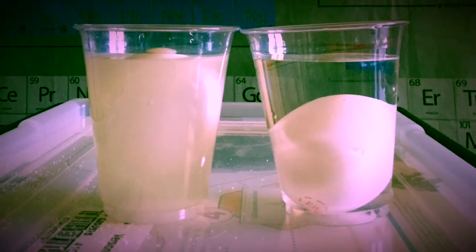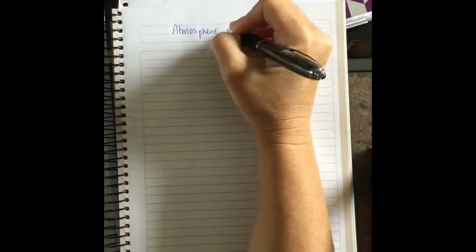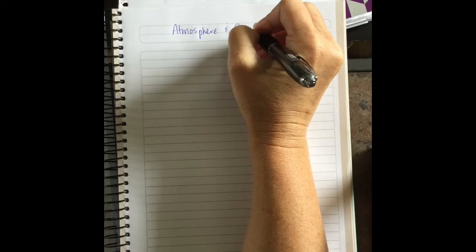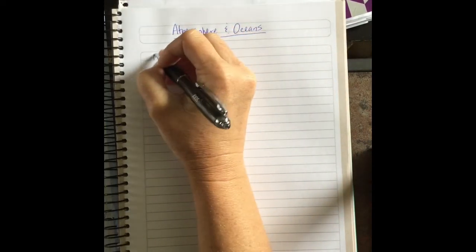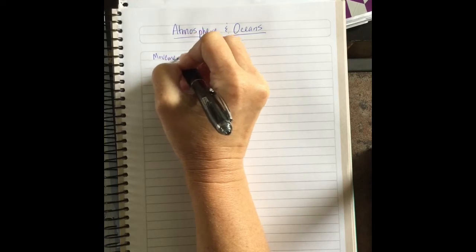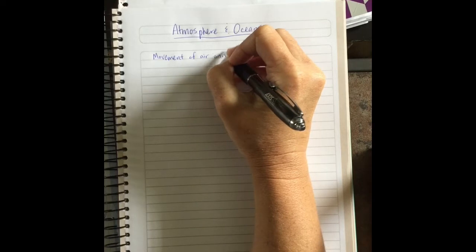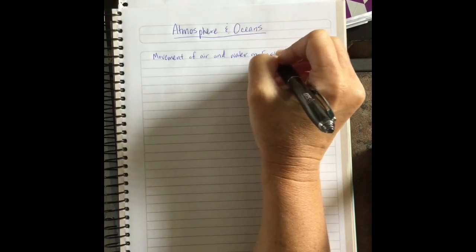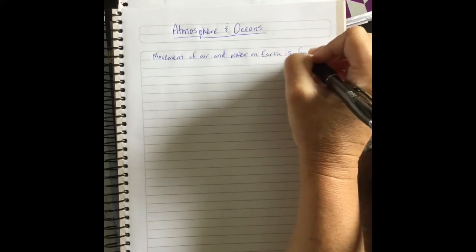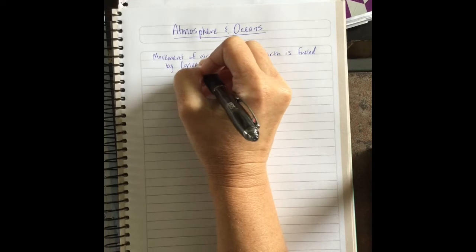All right, guys, we are moving into our atmosphere and oceans review. Today, we're going to look at wind currents and ocean current. So, we need to remember that the movement of air and water on Earth is fueled by convection currents. And convection currents are very important. We find them when we're talking about earth science. We find them in the atmosphere, we find them in the ocean, we find them in the lab.